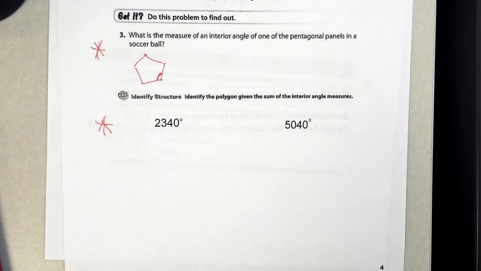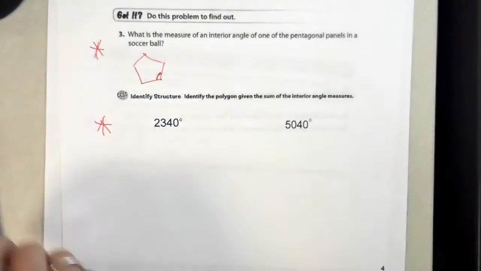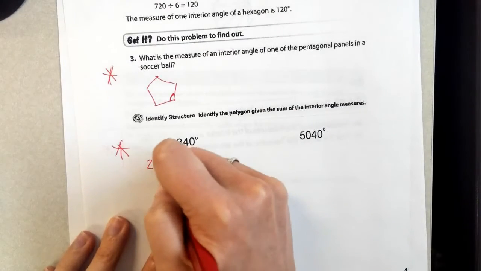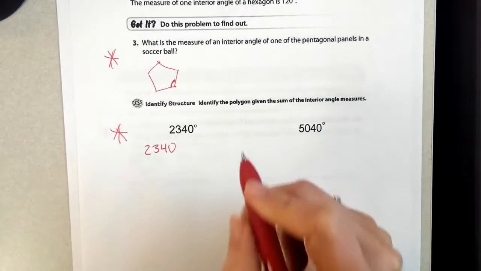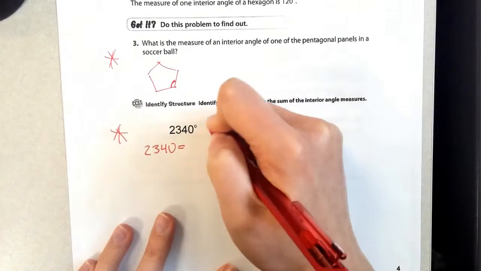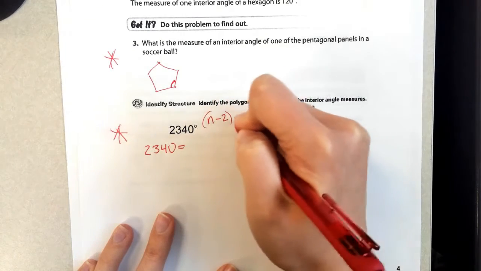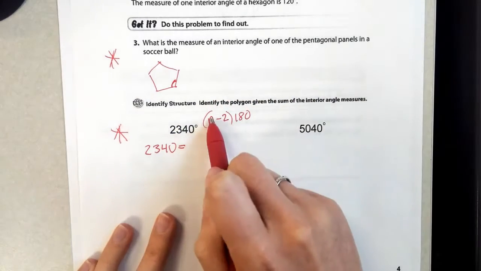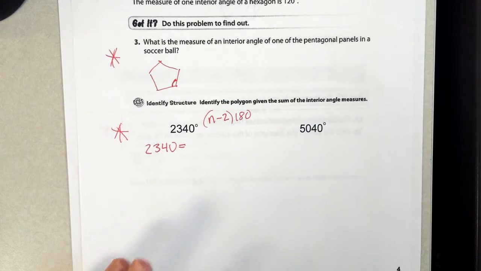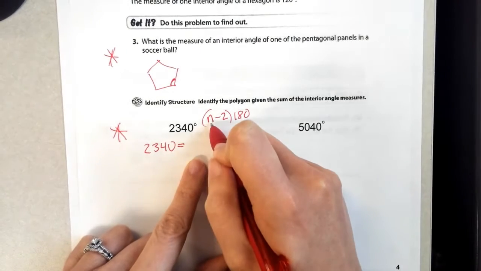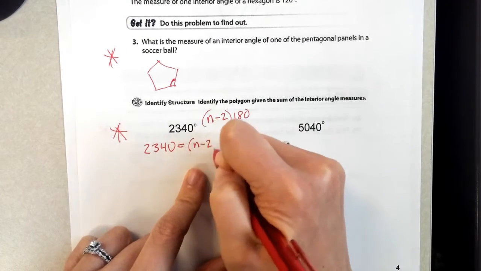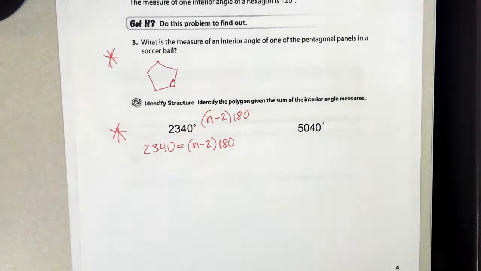The next question says, identify the polygon given the sum of the interior angle measures. So this one's a little bit different than what we've talked about. Okay, so I know I'm starting with 2,340, and I know it has to equal n minus 2 times 180, so that I know how many sides, so I can tell what polygon it is. You always name a polygon by how many sides there are. So I don't know what n is, so we'll leave that as a variable. And we'll think through how to solve this.